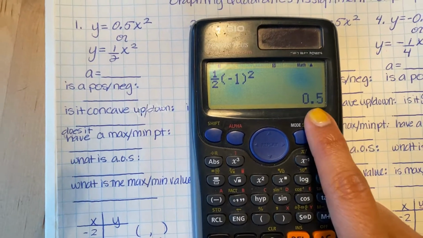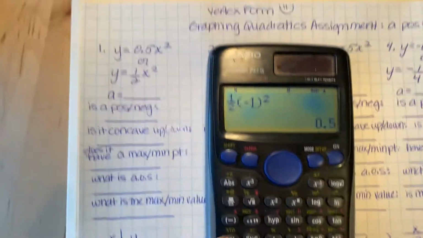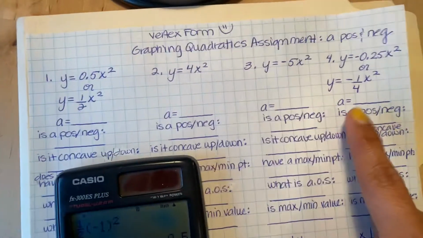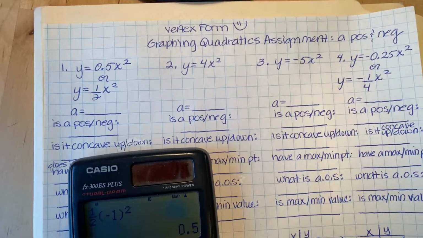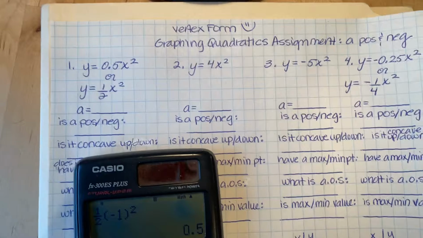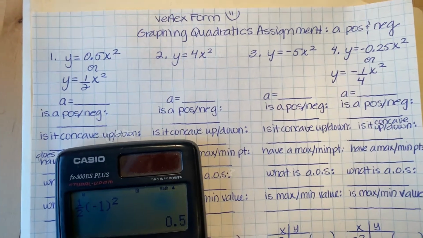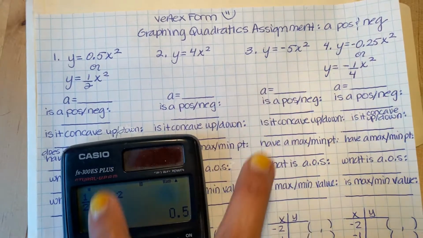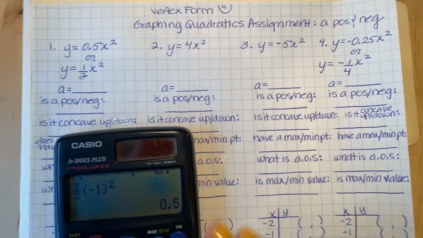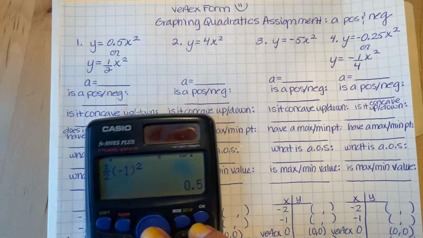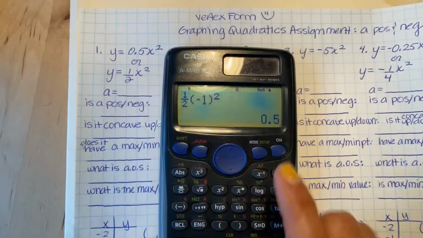And then of course I'll graph these. I'll definitely graph this one and this one for you in a later video, maybe by Tuesday. I'll see how many of these I get in. If you email me and you did 2 and 3, but you have questions on 1 and 4, then I can shoot a short video on it.